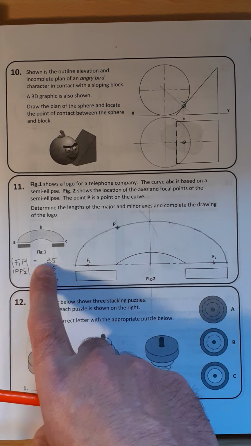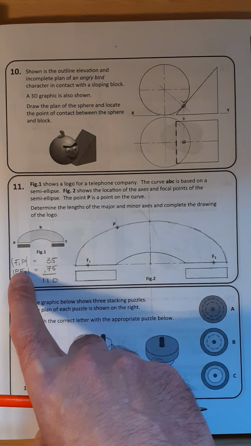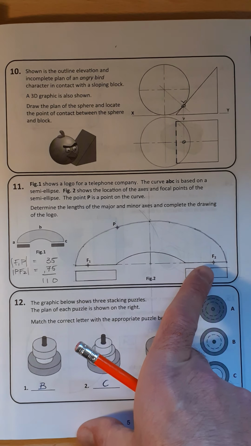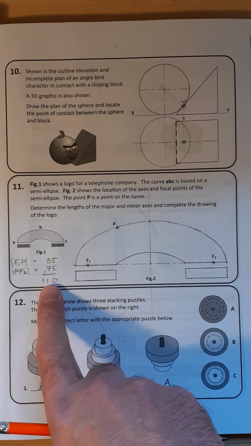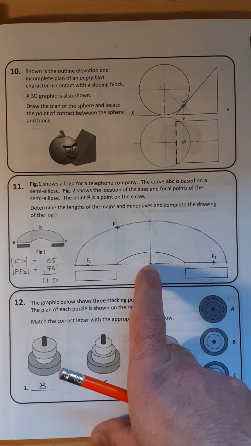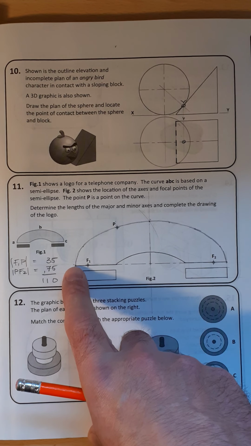So FP, I measured that there, F1P, that's 35, and PF2, from there to there, I measured that, and I got 75. So that gives me a major axis of 110. So there's the centre of the major axis. So we'll go 55 to the right and 55 to the left.